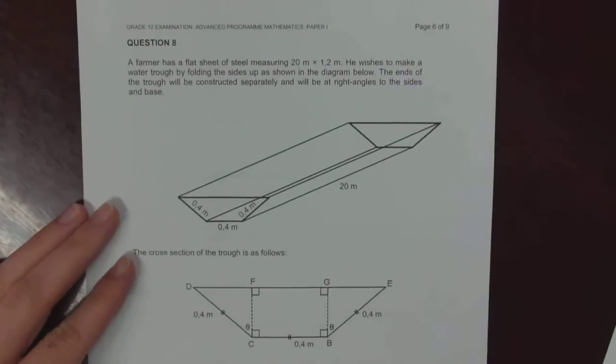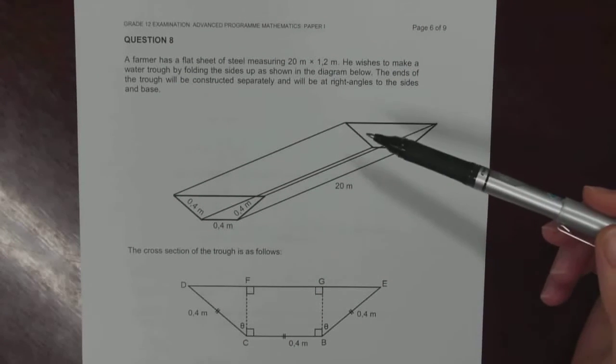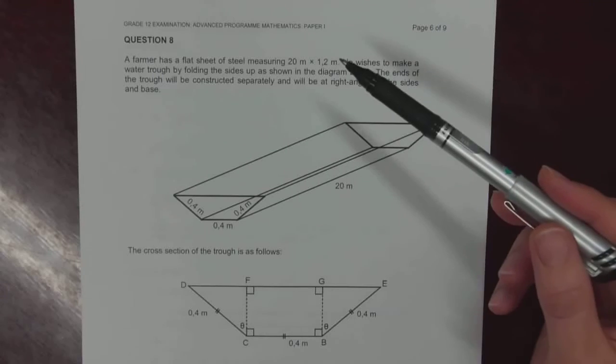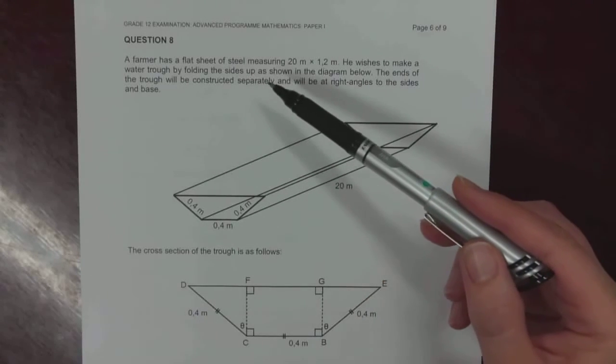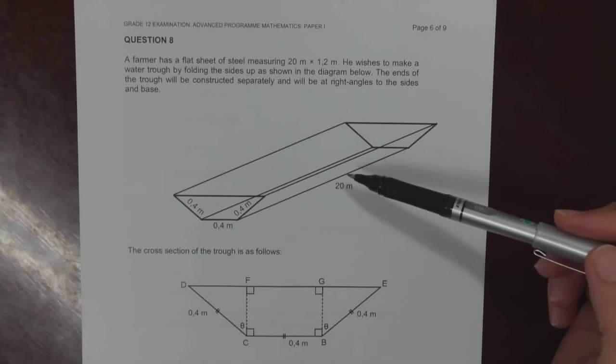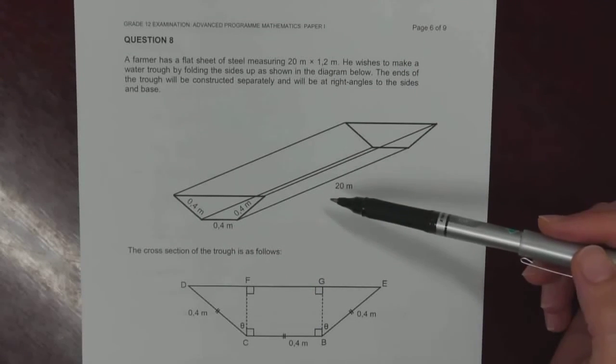Now this problem that was asked in 2018, as you can see, had the following. It said, a farmer has a flat sheet of steel measuring 20 meters by 1,2 meters. He wishes to make a water trough by folding the sides up as shown in the diagram below. So this is now a 3D diagram of that water trough.